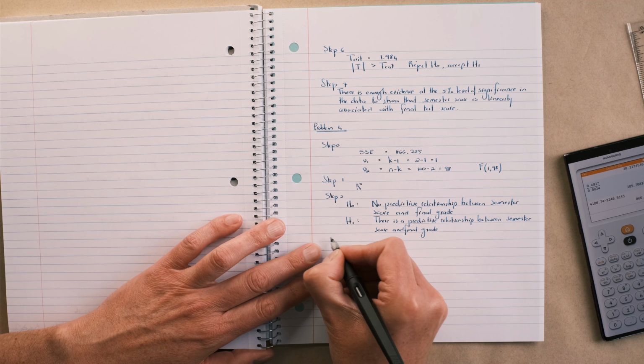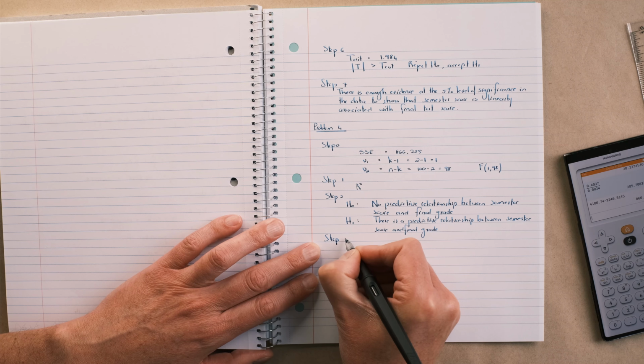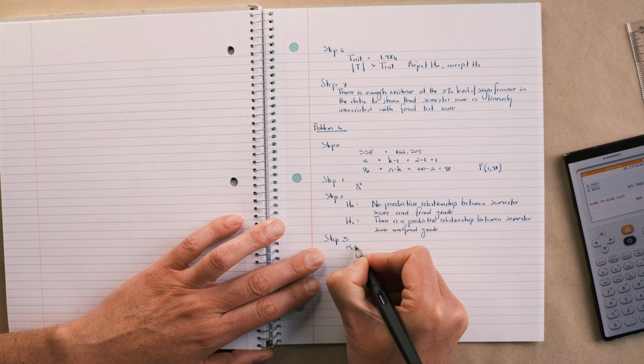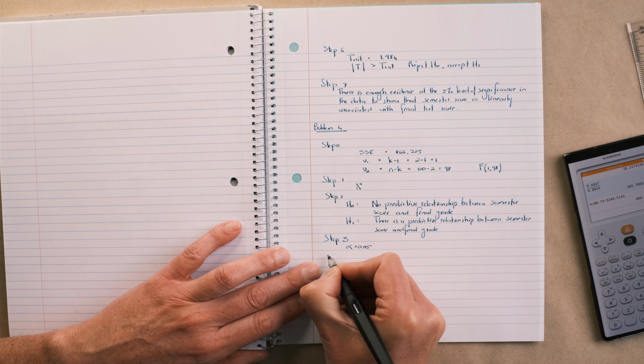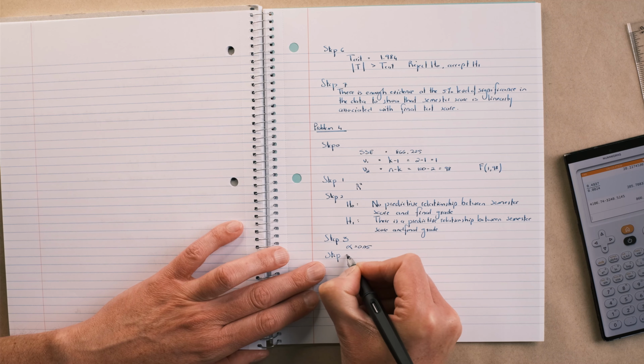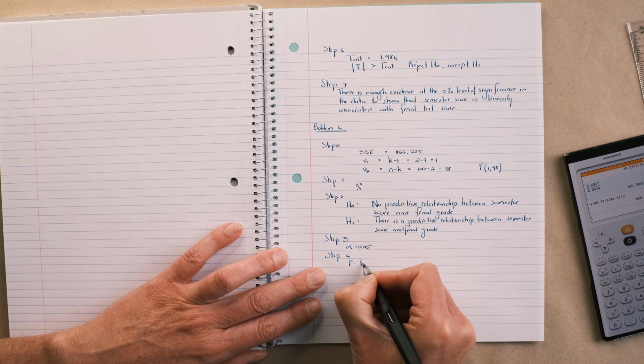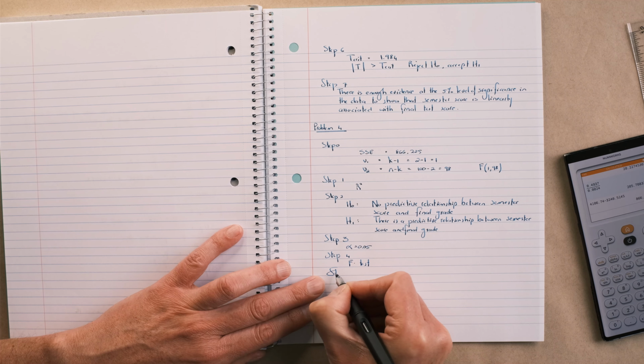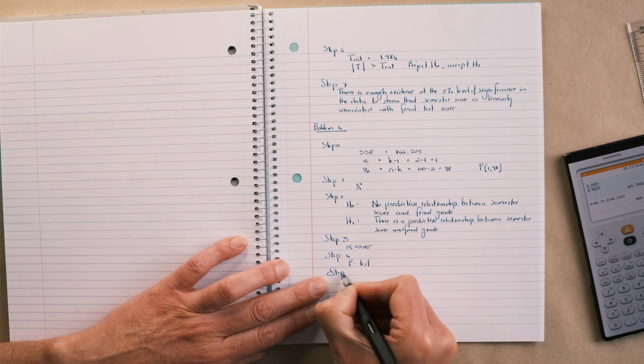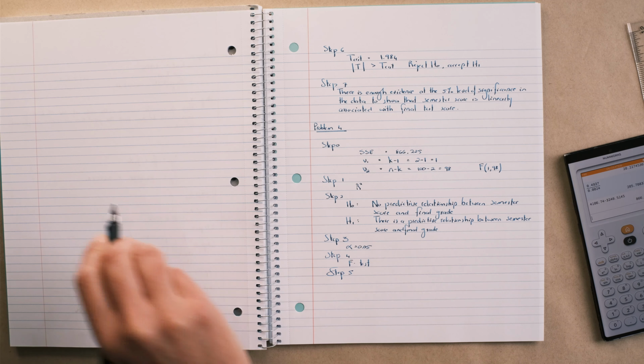So let's do step number 3. The alpha value is 0.05. We were told that. Step number 4, we're going to do an F-test. We were told that the assumptions for the use of this test are met. Step number 5, let's calculate the F statistic.